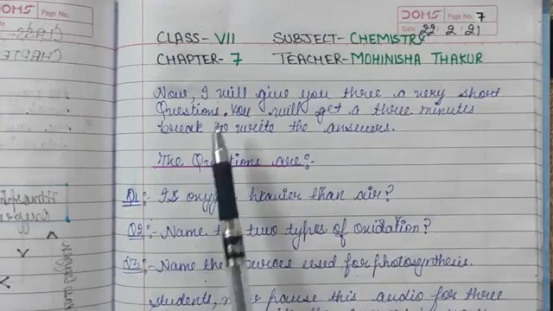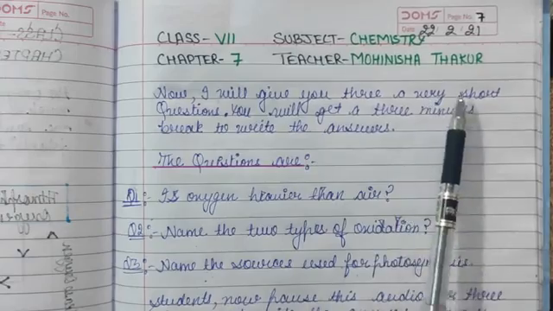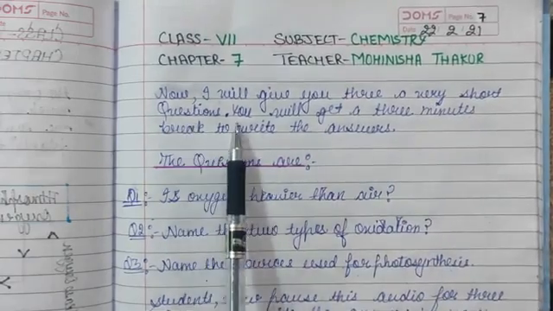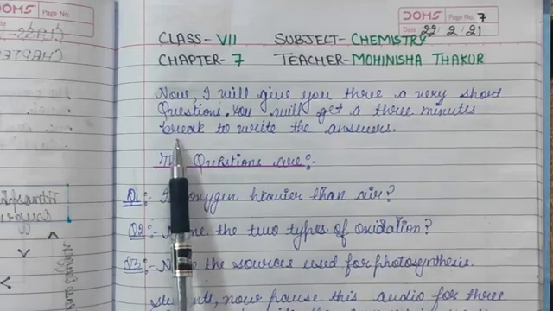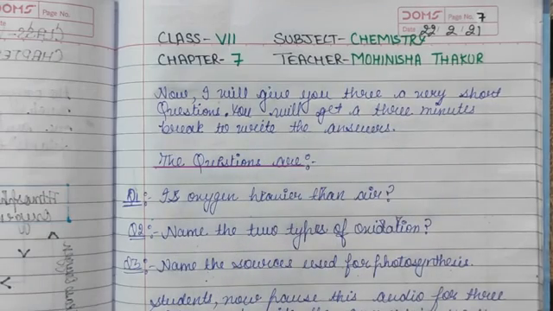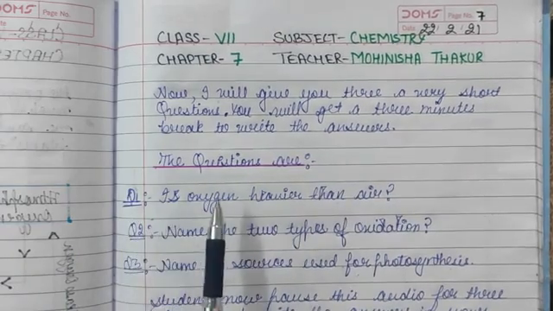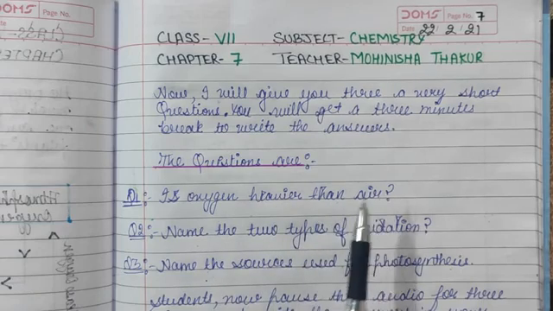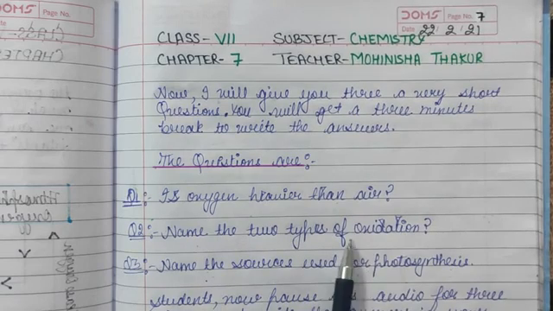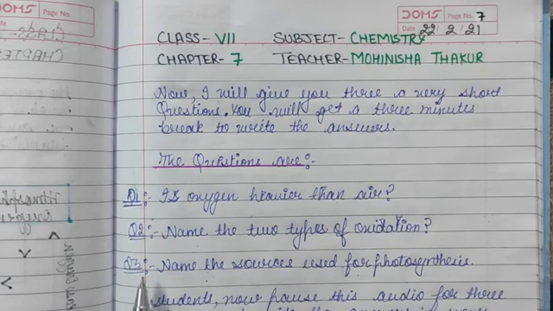Now, I will give you three very short questions. You will get a 3 minutes break to write the answers. So the questions are, question number 1, is oxygen heavier than air? Question number 2, name the two types of oxidation. And the last, question number 3, name the sources used for photosynthesis.